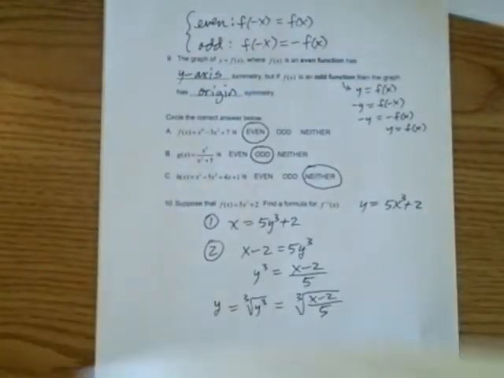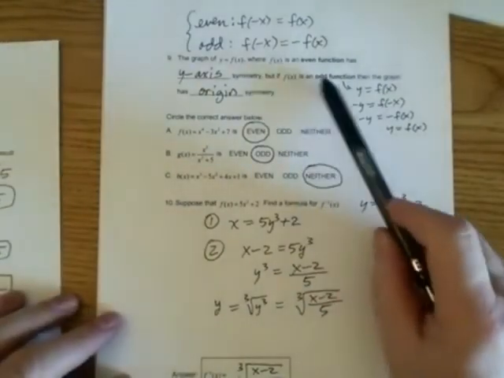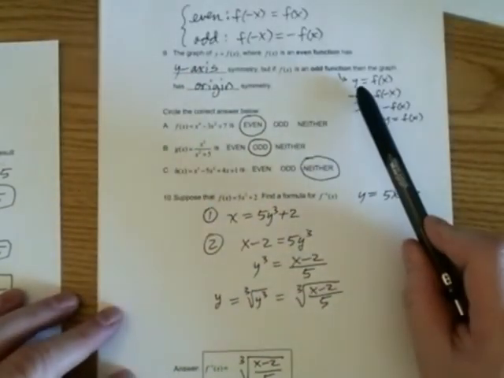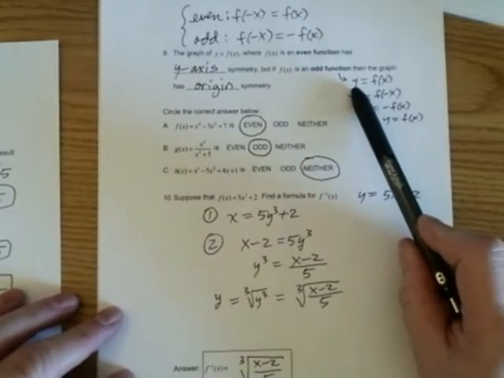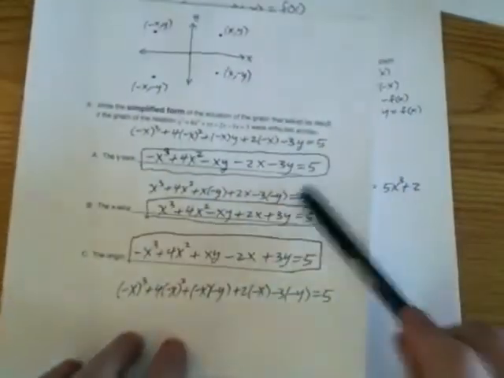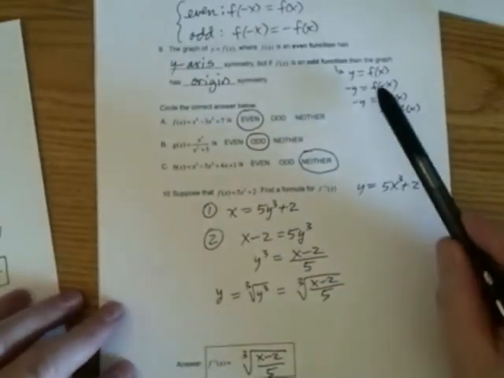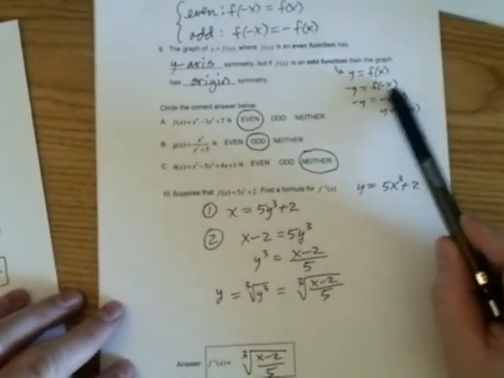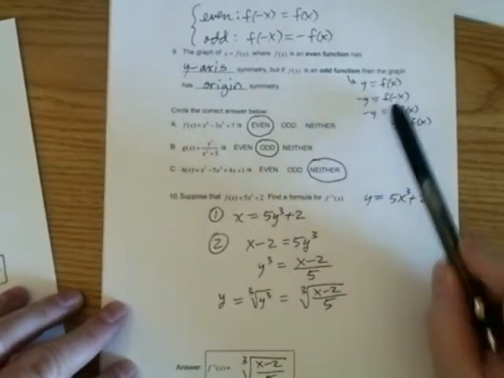Odd functions have origin symmetry. Here's the idea. If I have my original function y equals f of x, and think about taking an origin reflection like I did over here, I would replace y by negative y and x by negative x everywhere, like I've done here.